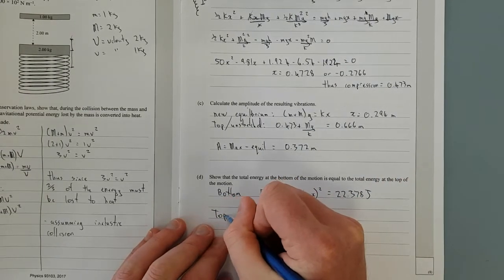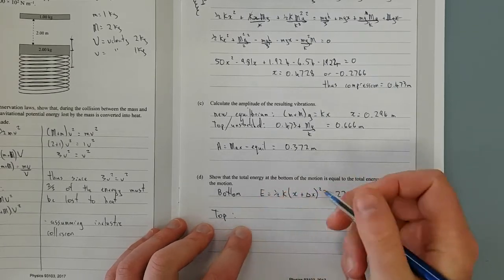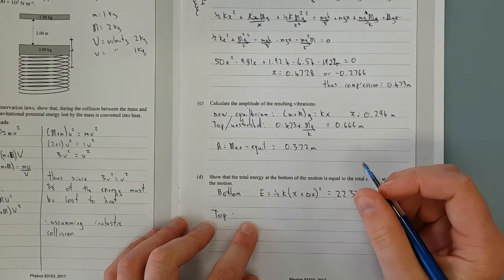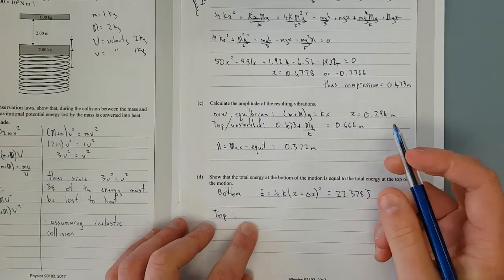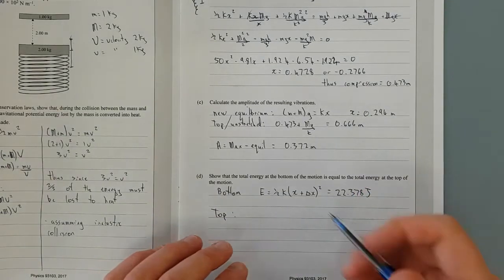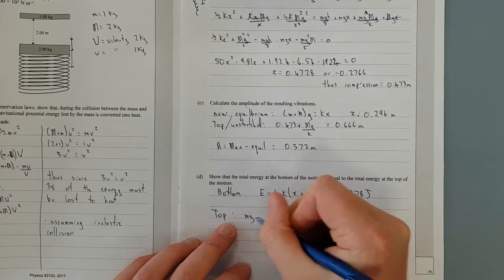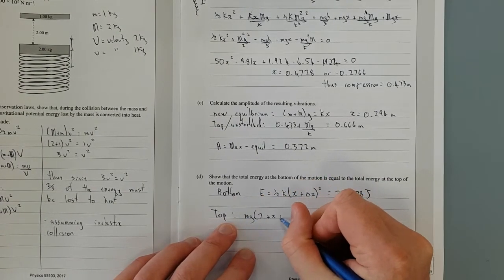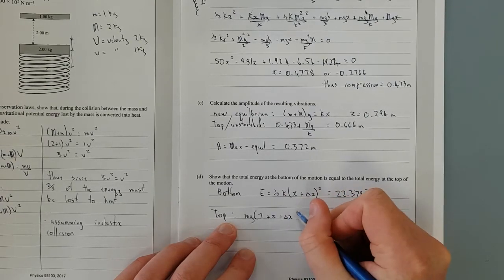Top is equal to the gravitational, hold on, so mg times 2 plus x plus delta x.